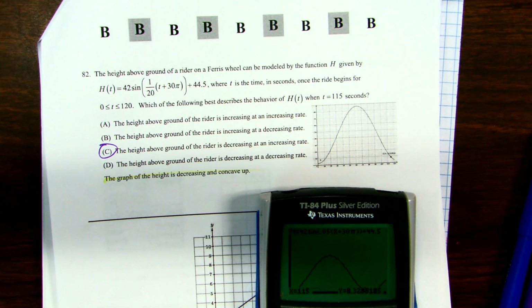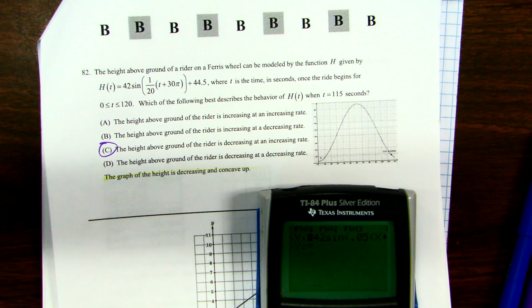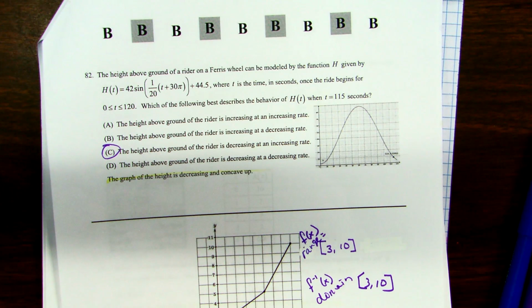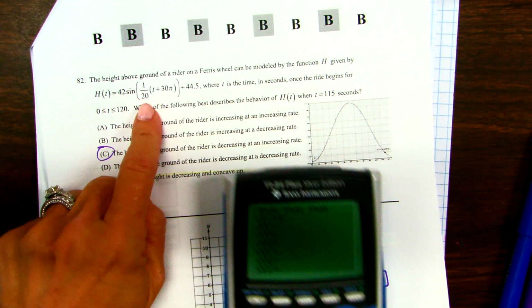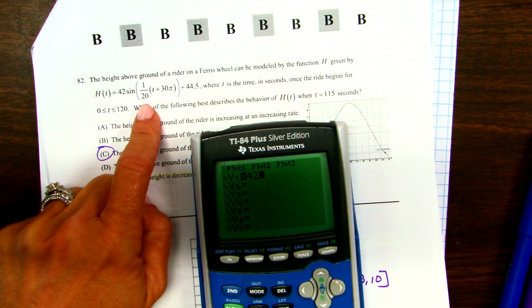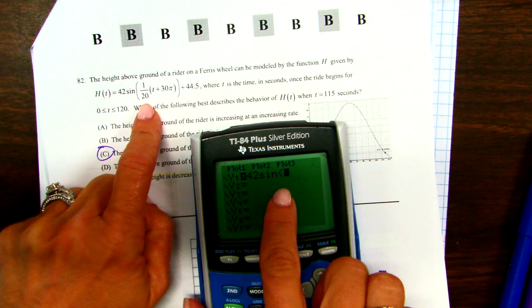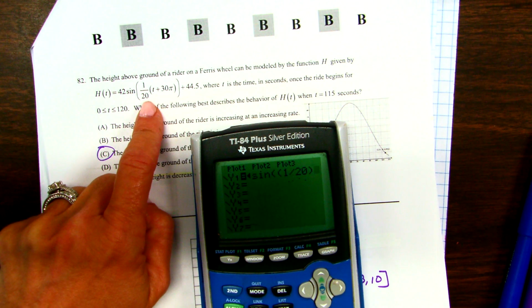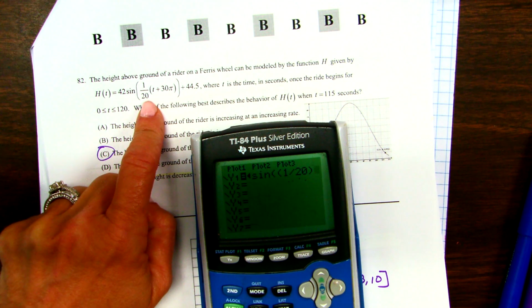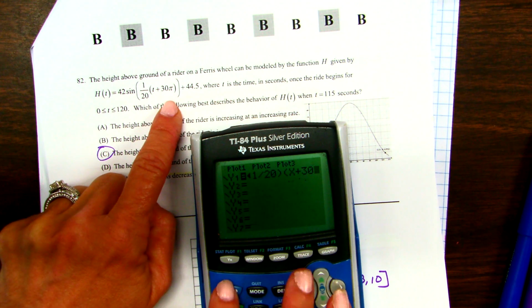Okay, I'm back, Quentin. Yes, I just had my window wrong. So when we go to type this in, we have to do 42 sine, and then it opens parentheses for us, but you have to put 1/20th in parentheses, or you could have put it in as a decimal without parentheses. Then x plus 30 pi. Close it.